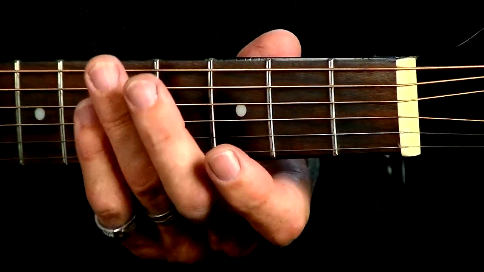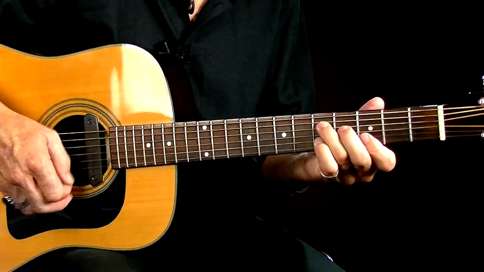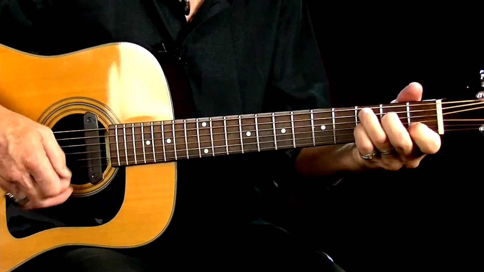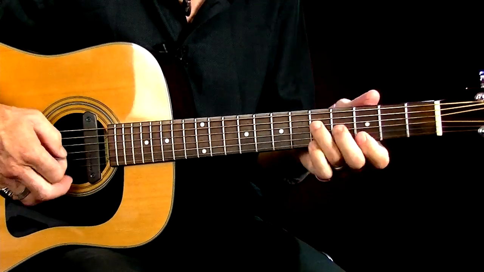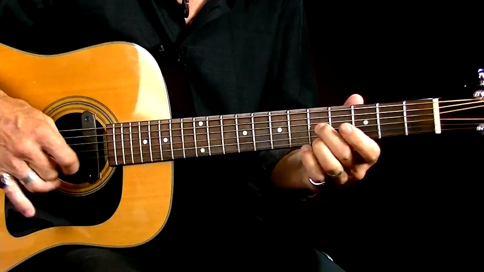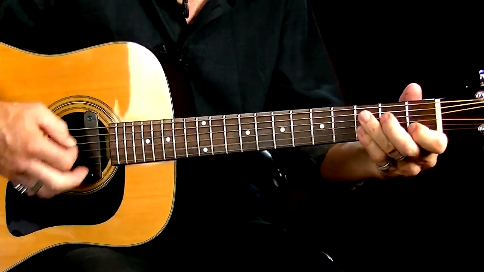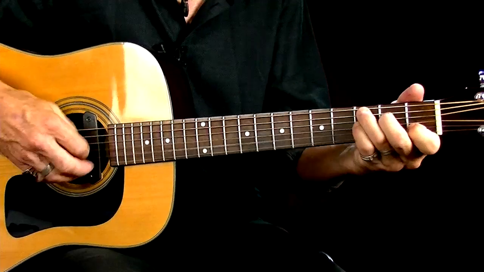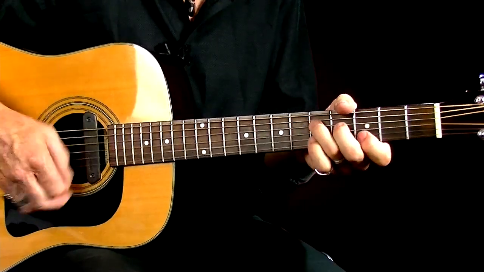Alright, now let's say you wanted to play a 12-bar blues using these chords. Here's just a sample of what you might do.